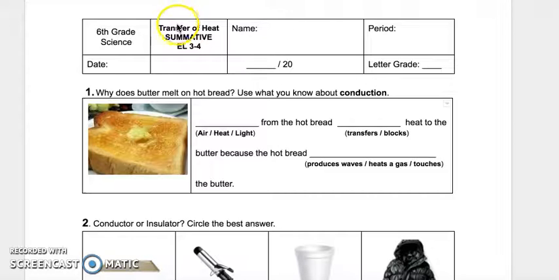You are taking your heat transfer summative today. So right now you should have your name in the box and what period you have science. Today's date is March 8th, 3-8. This is for your teacher to fill out. So let's take a look at number 1.